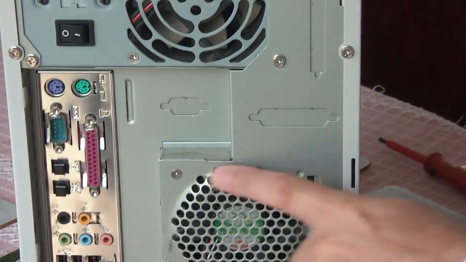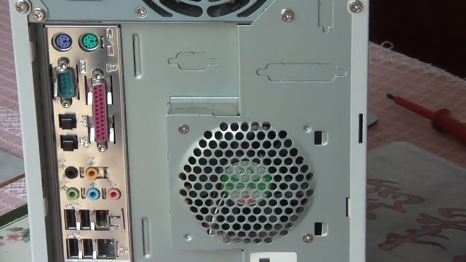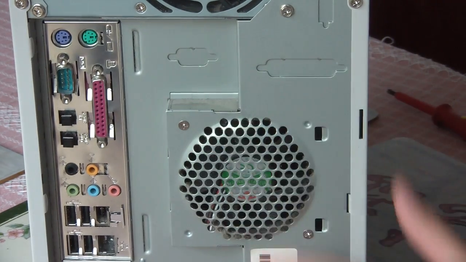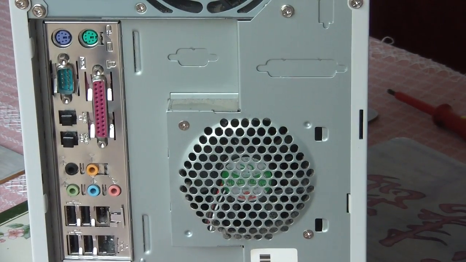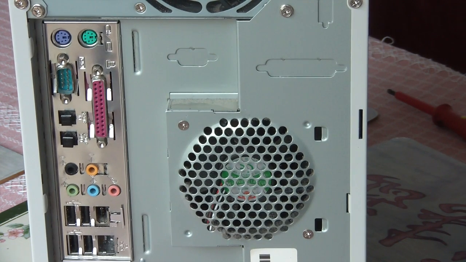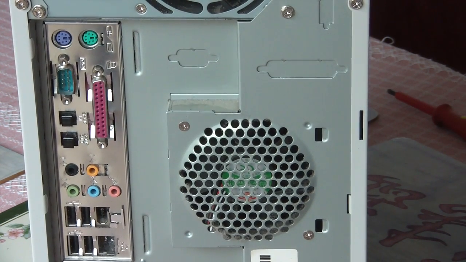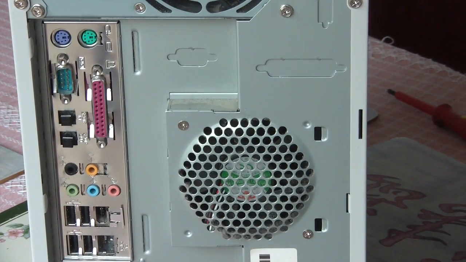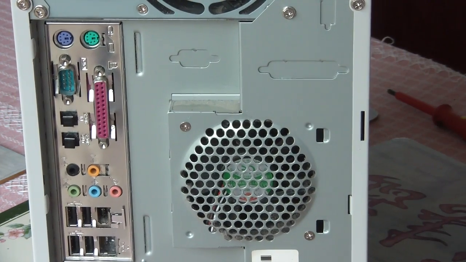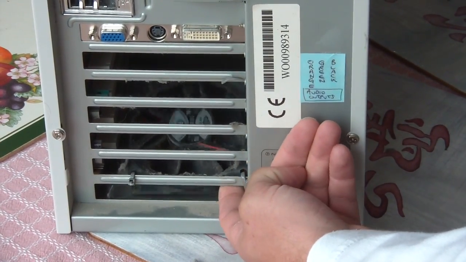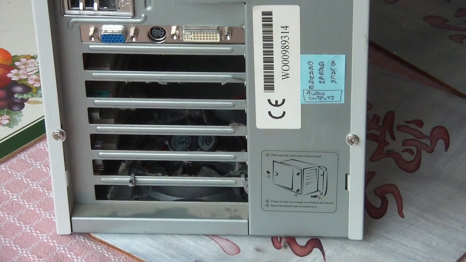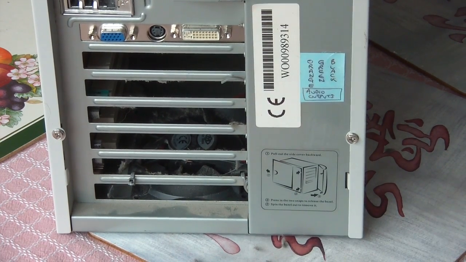Below that you can see there's another fan. Fans are important in PCs. A bit of fluff coming out there. Fans are important on PCs because computers generate lots of heat. If you've got a laptop you'll hear it regularly rev the fans up when it's doing a lot of work. Right down at the bottom you can see there is another fan. I had to install extra fans on this to keep it cool because it was getting really hot, this PC.